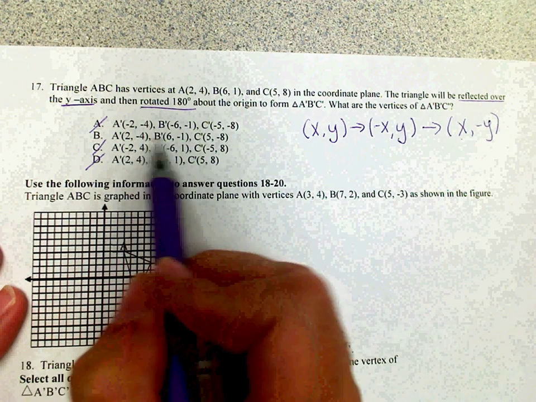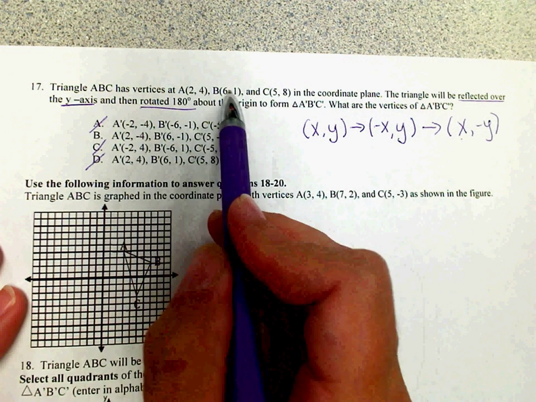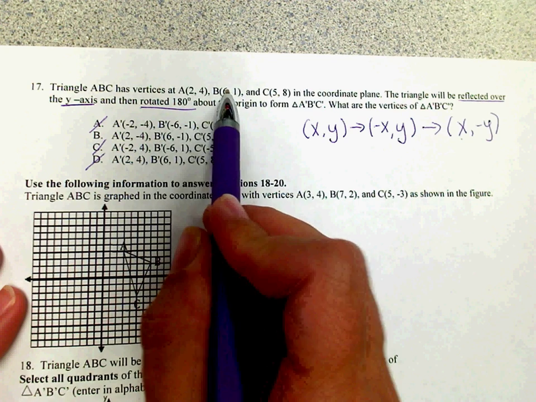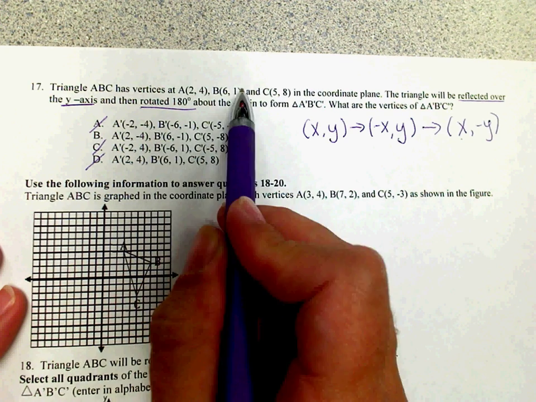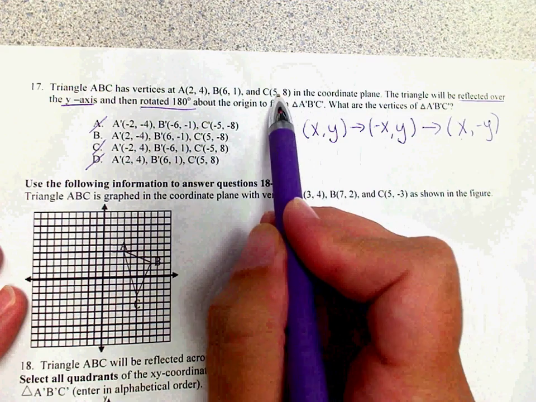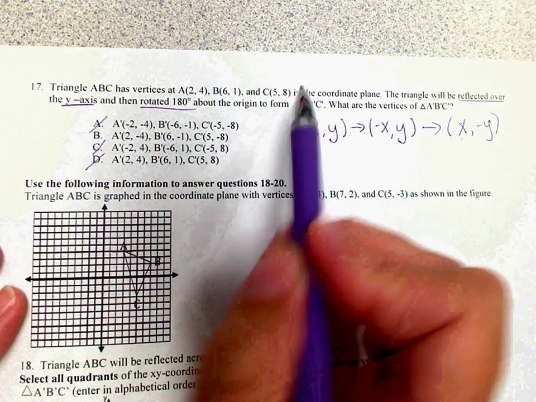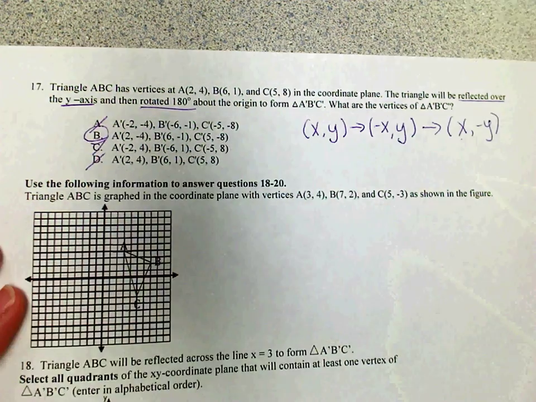Now we just need to check to make sure that works for all of them. So the x stays the same, that's 6, opposite 1 is negative 1. 5 stays the same, opposite 8 is negative 8. So B would be your correct answer.